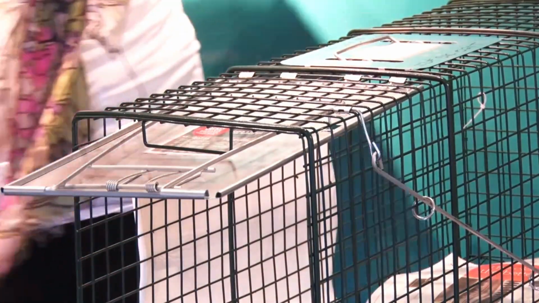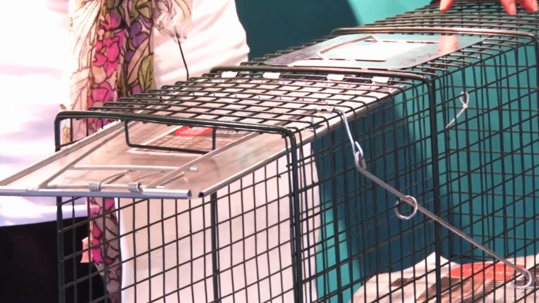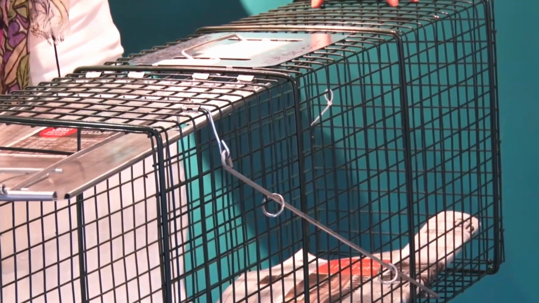And what we suggest that you do is get some kind of stinky food. Sardines, tuna fish, anything that has a pretty strong odor. You put it in the back of the trap.